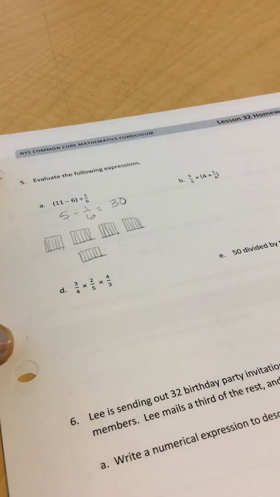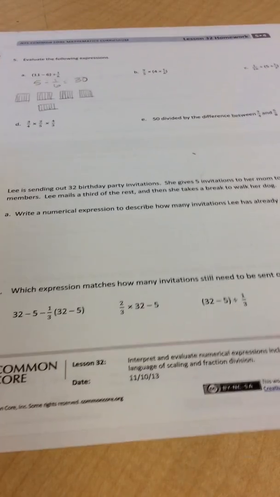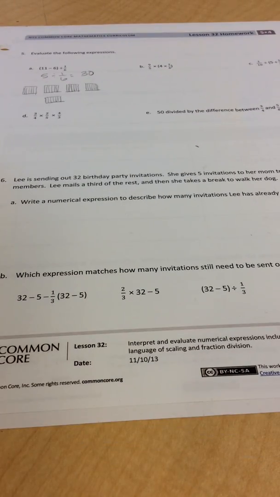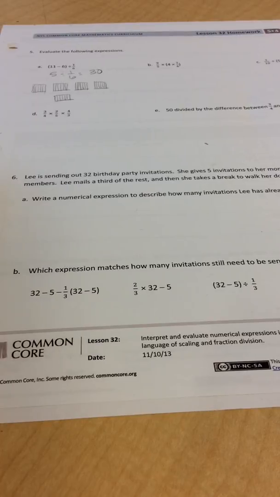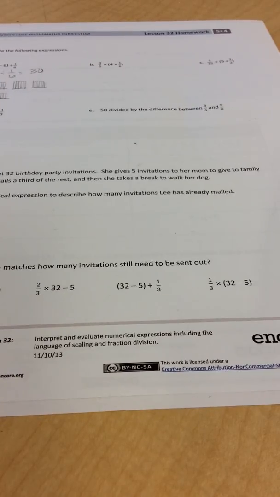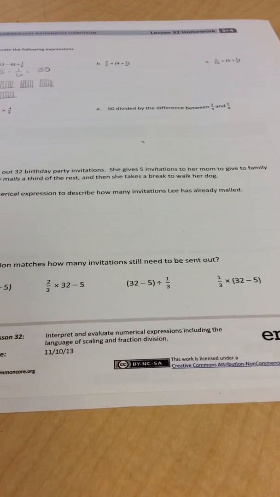And you would solve all of those. And that's how you go about those. I think the rest of them are fairly self-explanatory. And that's it for lesson 32.